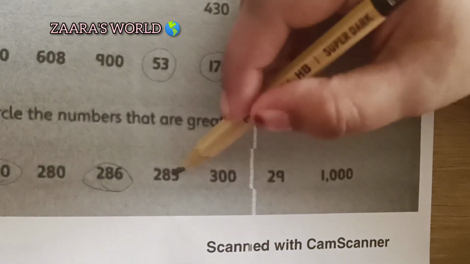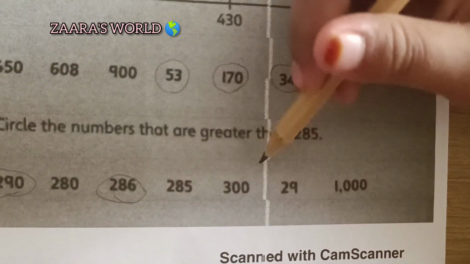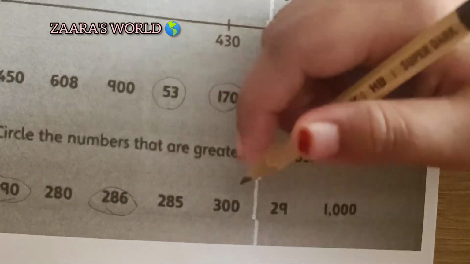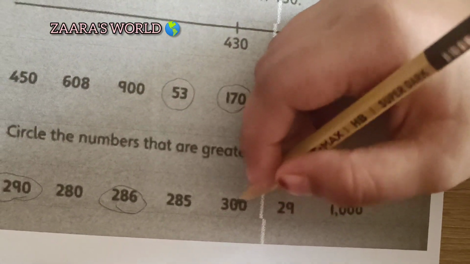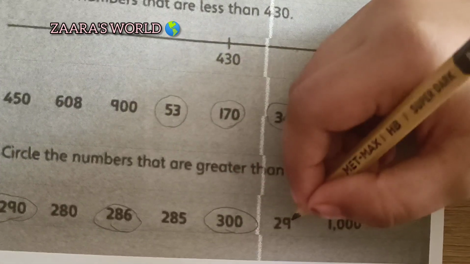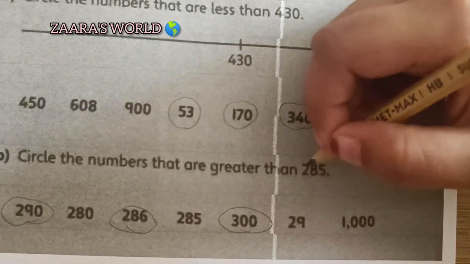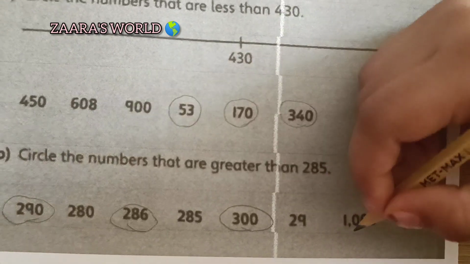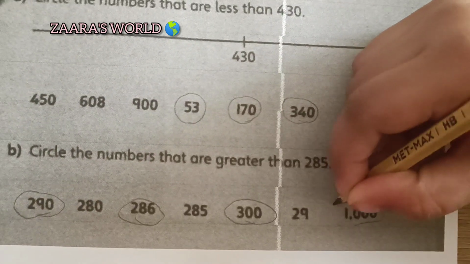So this, no, I can't. The both are same, but still I can't circle. But 300, yes, I can. It is more than 285. 29, no, it is less than 285. But 1000, yes, I can circle.